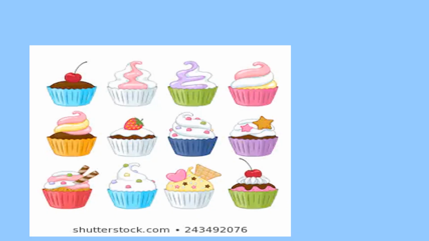Here we have cupcakes in a tray. Let's go from left to right. 4 in the first row, 4 in the second row, and 4 again in the third row. That means 4 and 4, 8, and 4, 12. 4 plus 4 plus 4. Now how many 4s do you see there? 4, 3 times. 4 3s are 12.